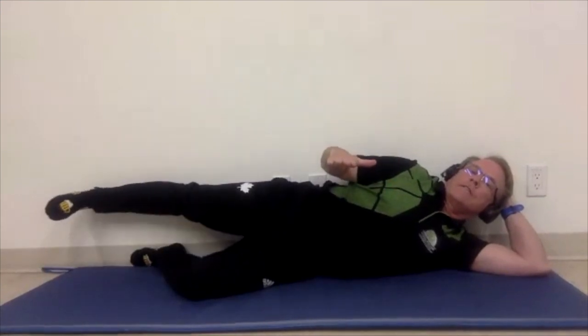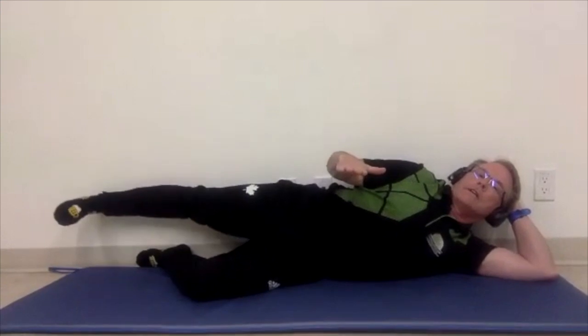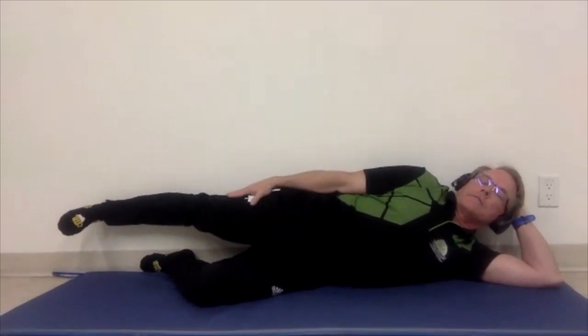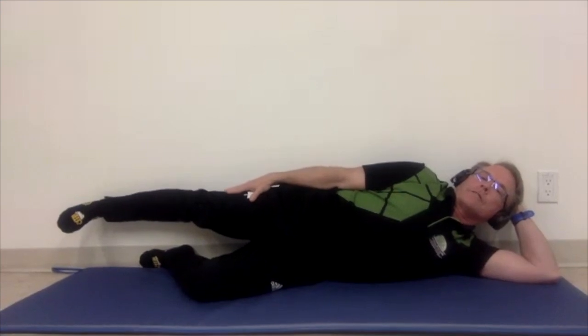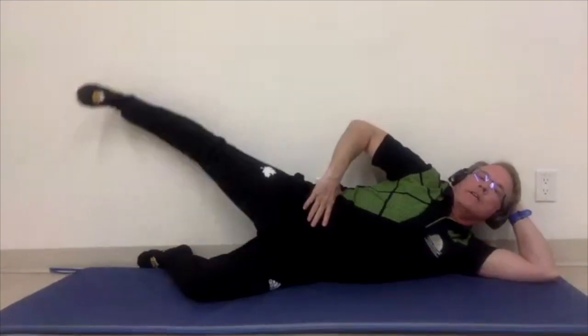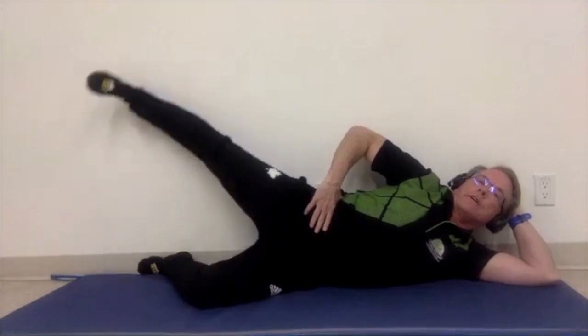Okay, that's 4, and I'll do a 5th one. Now you've got your foot still at about a foot off the floor, 12 inches off the floor. So now what you're going to do is from the 12-inch mark, you're going to go up as high as your hip will go. And you're going to go up and back to 12 inches. Don't go to the floor.